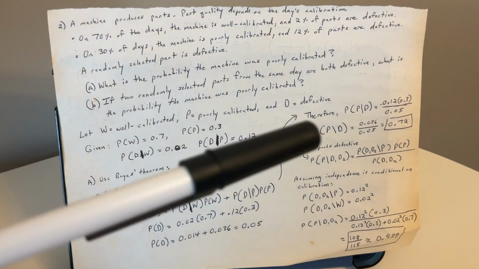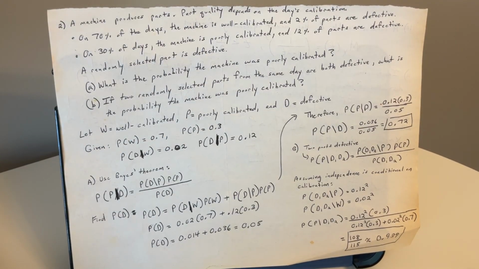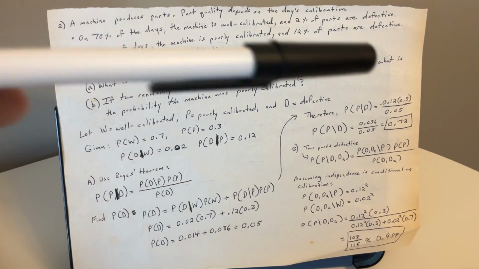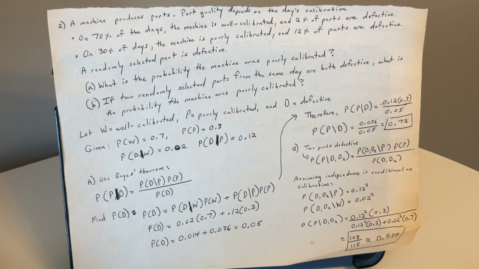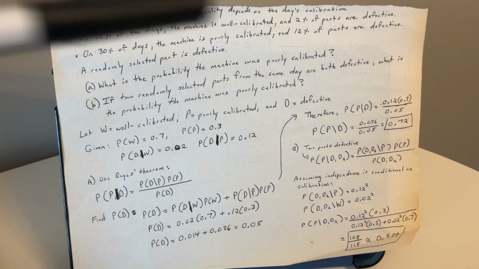So the probability of poorly calibrated given that D has occurred is 0.72. That takes care of part A.